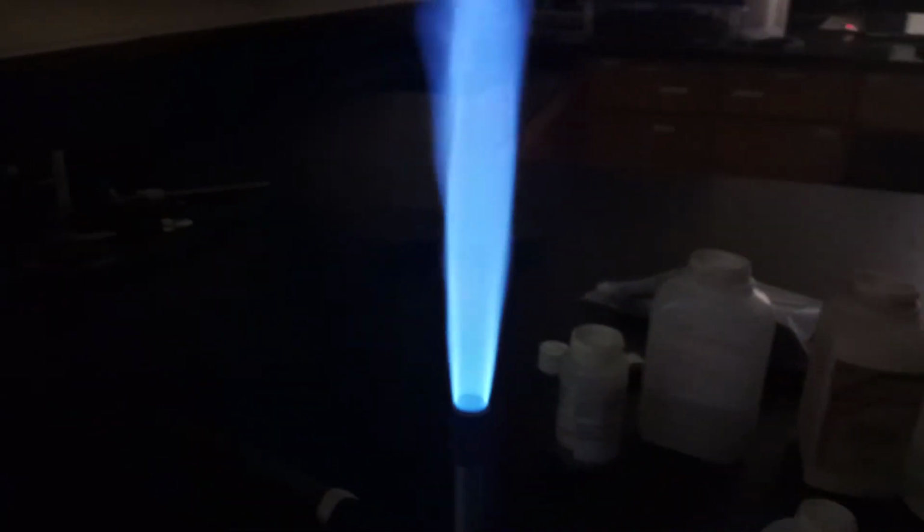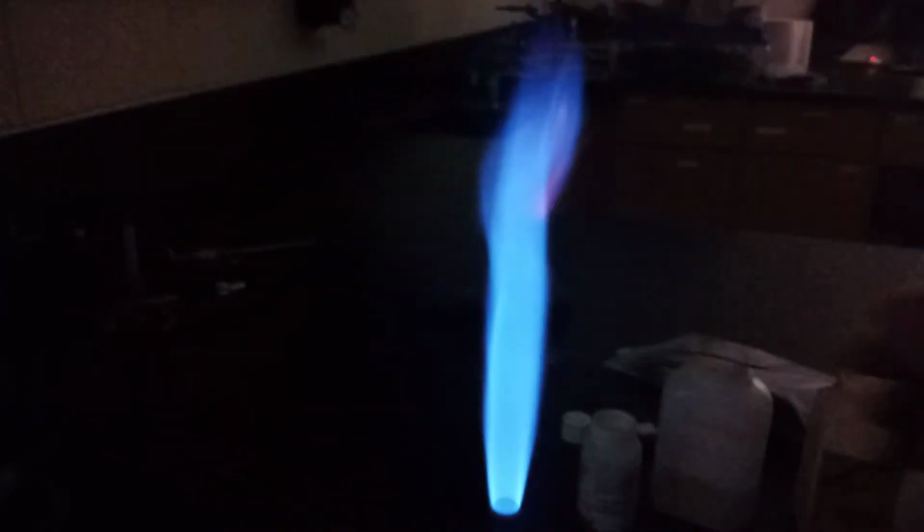And get some residual copper on there. Strontium. Nice red color. And finally, copper. And then we'll be calling it quits here.